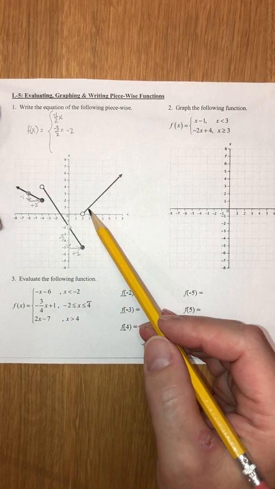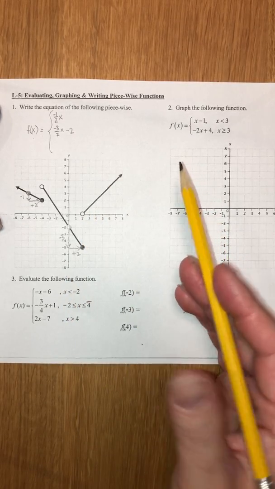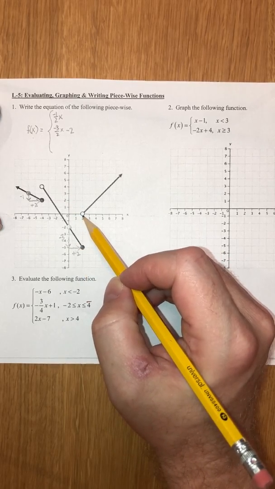Okay, need to write the equation of this third line. I need 2 points again to find the slope. I'm going to use the one they gave me here.